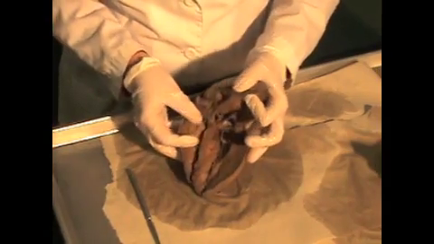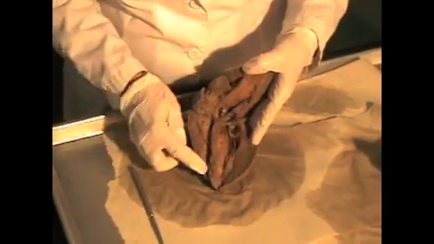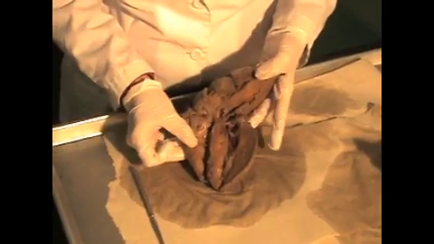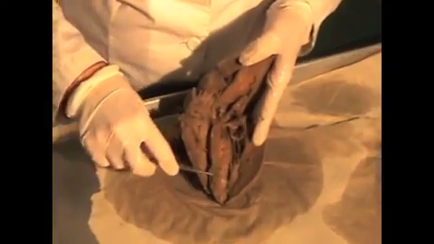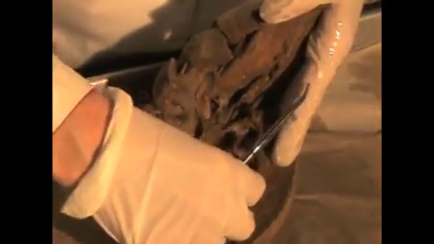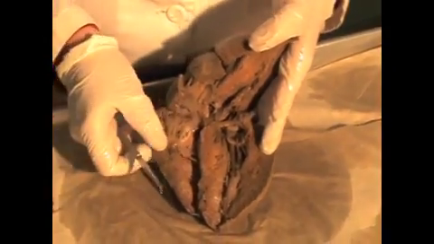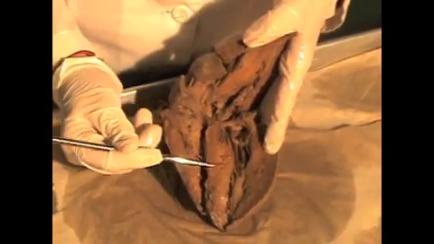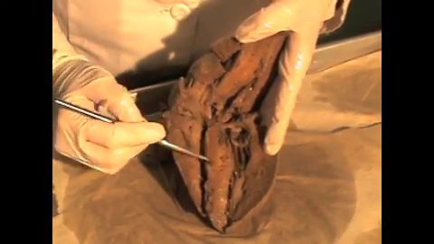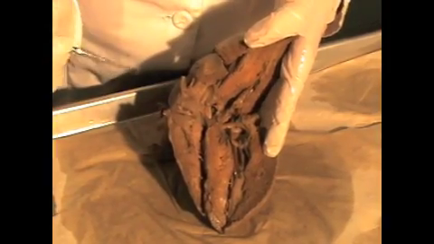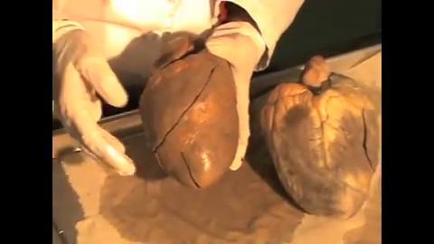Difference between right side and left side here, you can see again, thinner wall, right ventricle, thicker wall, left. And between the two, there's a shared wall. This structure here is called the interventricular septum. It's a very important part of the heart that has specialized cells that are found here that cause the heart to contract.